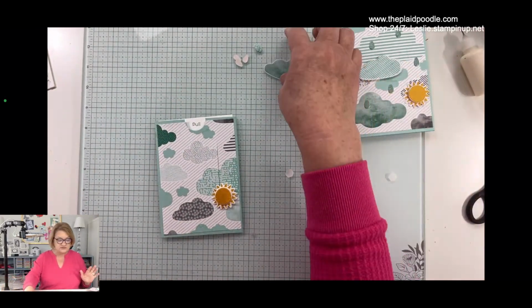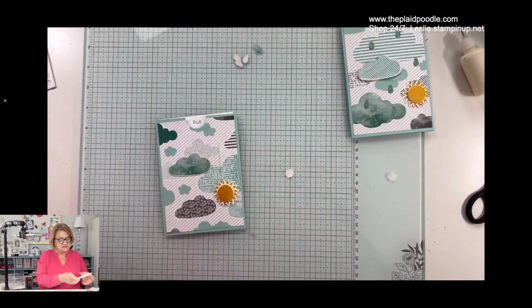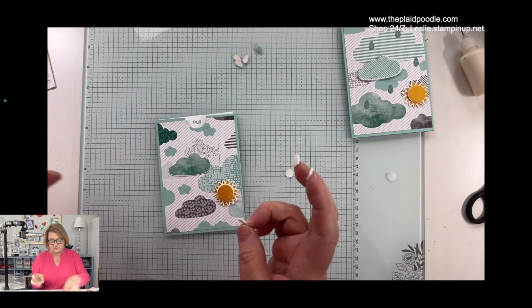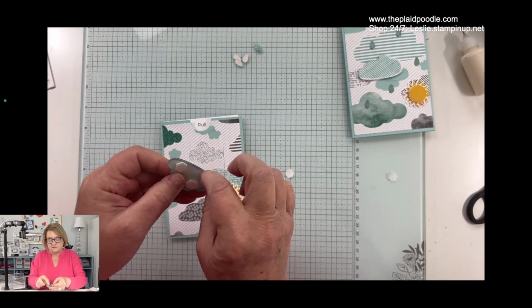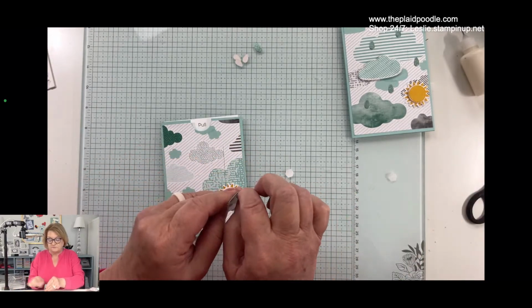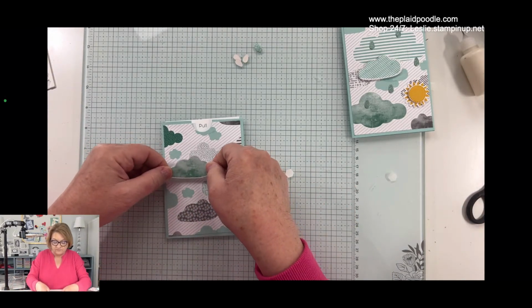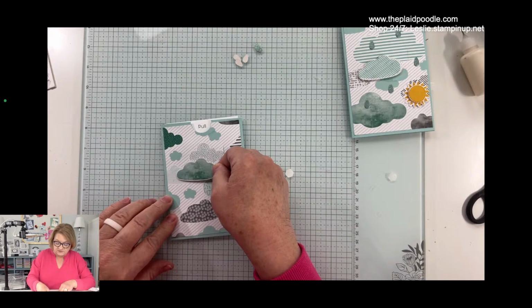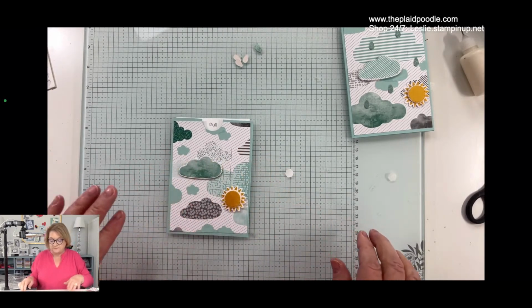This card is so simple, y'all. I'm going to just plop this little cloud with a couple of dimensionals. And I'm just going to put it right there, kind of in the middle.